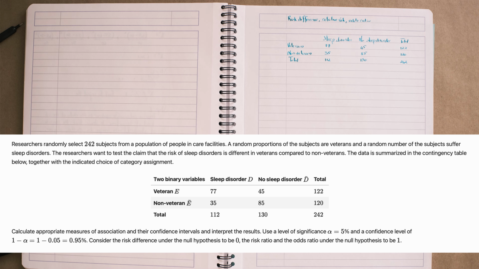So the researchers want to test the claim that the risk of sleep disorder is different in veterans compared to non-veterans. So the way that we can look at that, later on we will just look at a chi-square test, obviously, but now we want these measures of association. So what they find is that a total of 77 veterans had a sleep disorder and 45 did not, and 35 non-veterans had a sleep disorder and 85 did not.